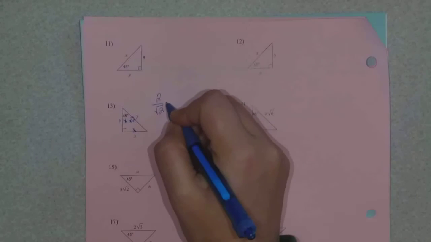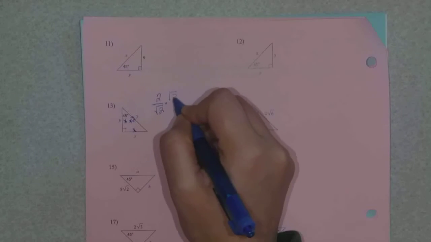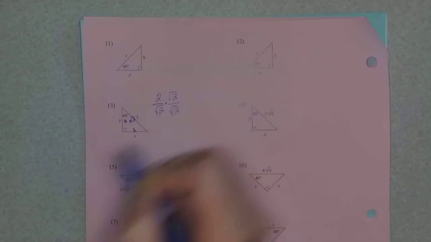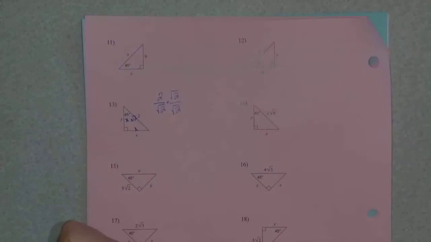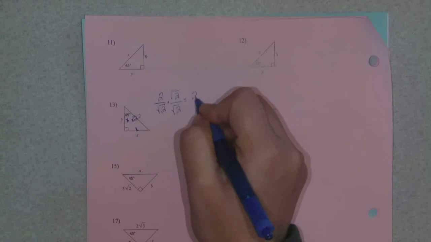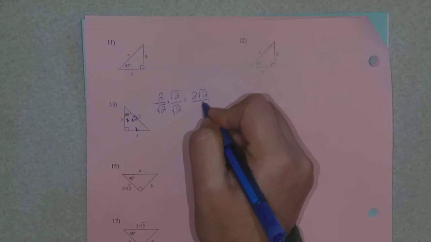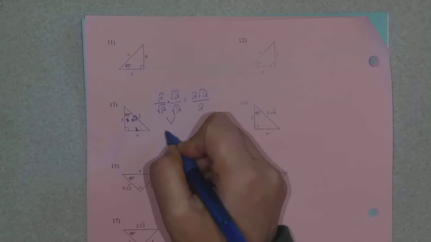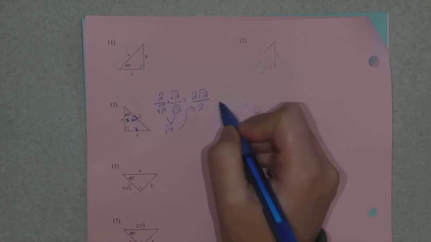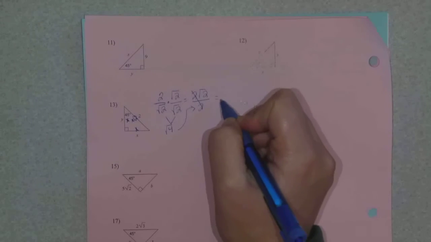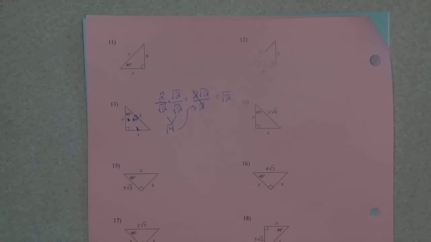So I'm going to change what my answer looks like by multiplying by square root of 2 over square root of 2. Remember, this is legal because this is really just a form of 1. So I get 2 root 2 over 2. Remember, when I multiply these, I get square root of 4, and that gives me 2. Now, of course, these will cancel out, and I'm left with root 2.